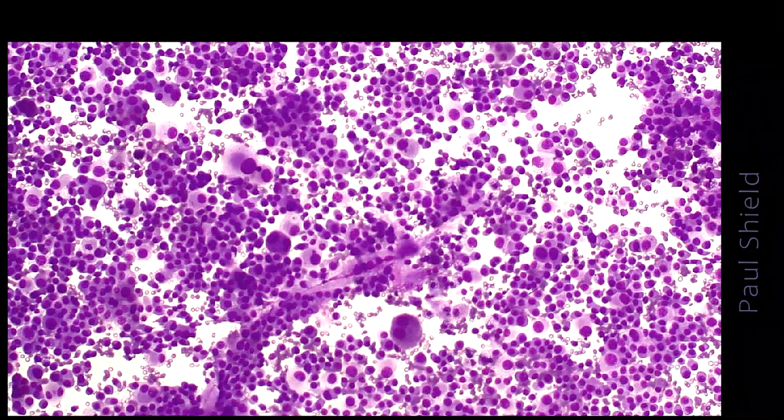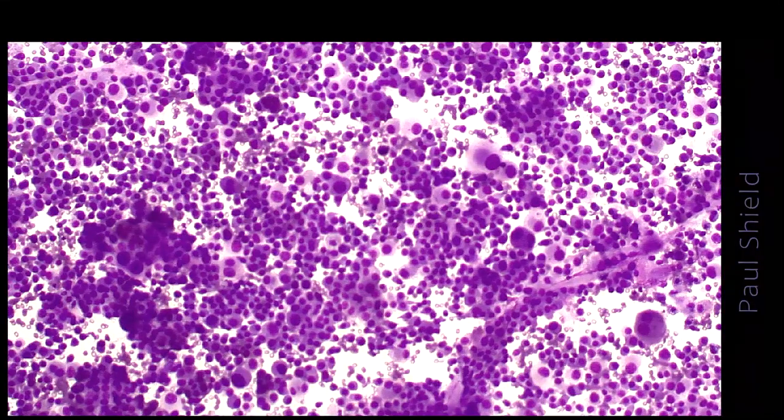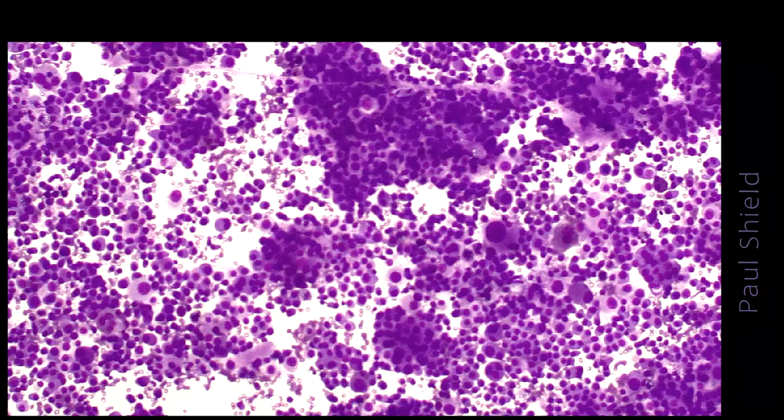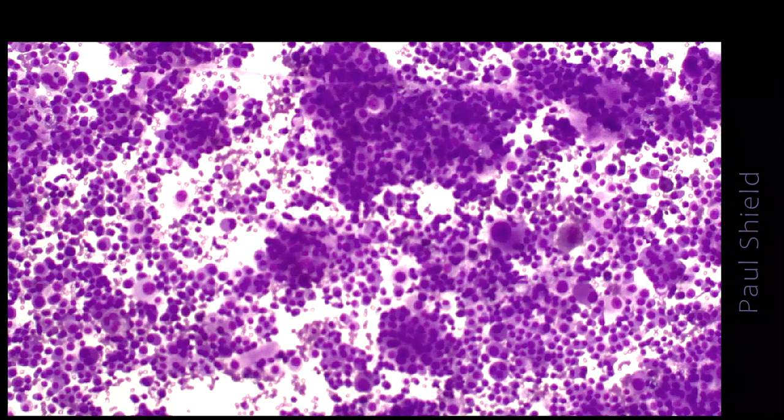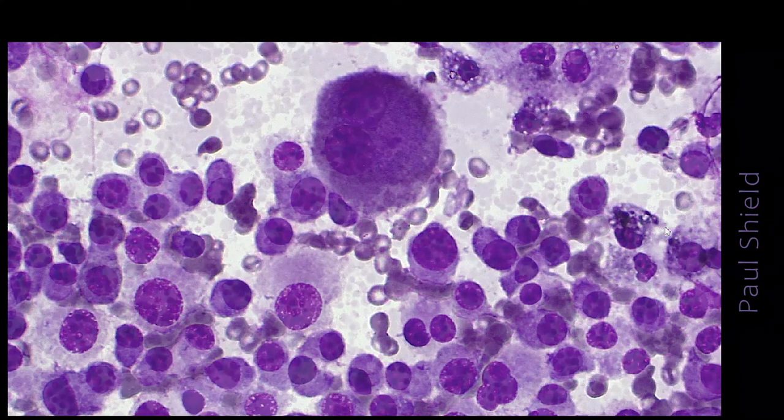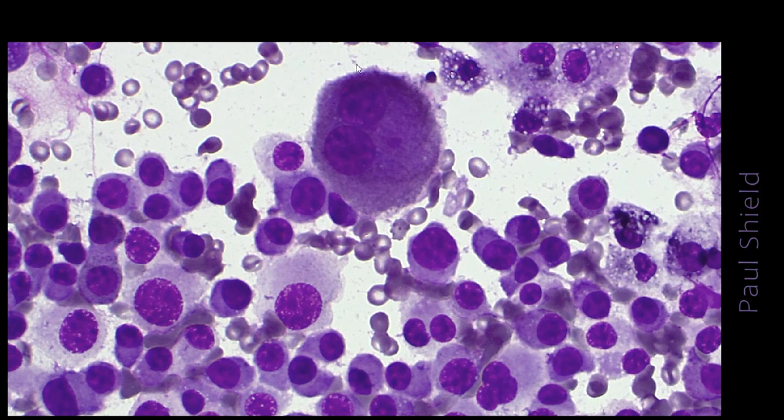This is low power on the edge right. You can see this is a supercellular specimen, but it's predominantly dispersed, maybe some sort of loose groups there. Even at this power I can see some really large nuclei, I think. So I'm suspecting this is not just a reactive mesothelial presentation of cells.